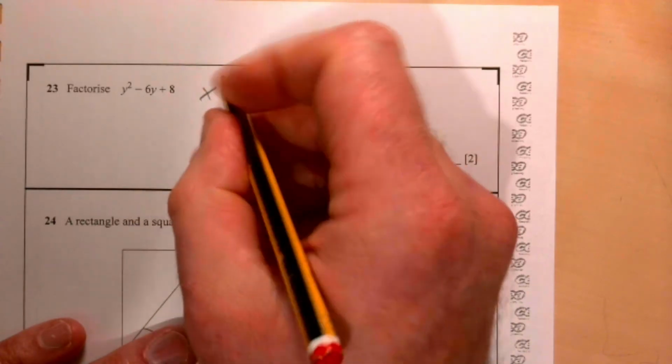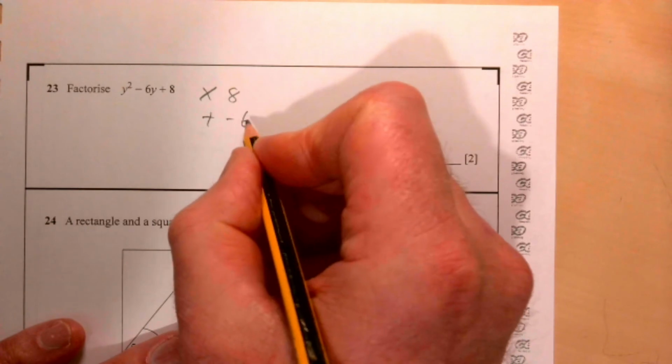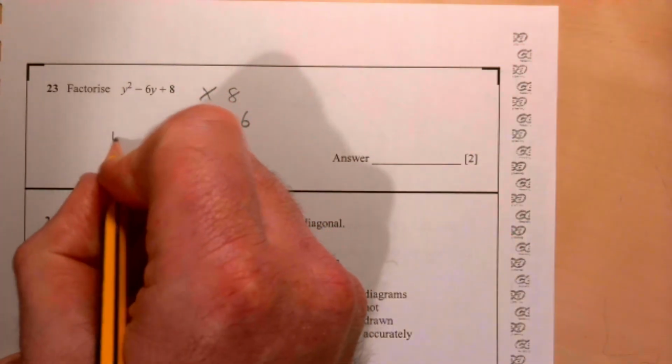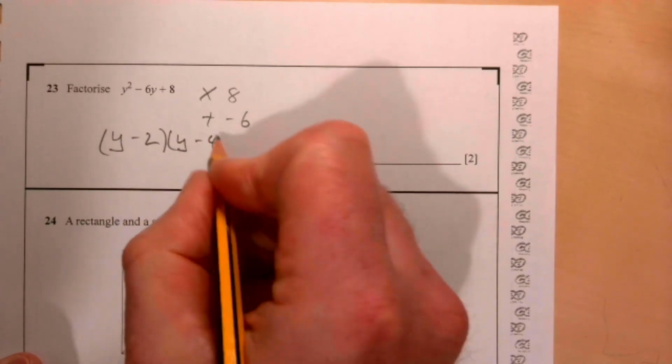Question 23, factorize y squared minus 6y plus 8. I'm looking for two numbers that multiply together to give us 8, and the same two numbers add to give us minus 6. So those two values are going to have to be minus 2 and minus 4.